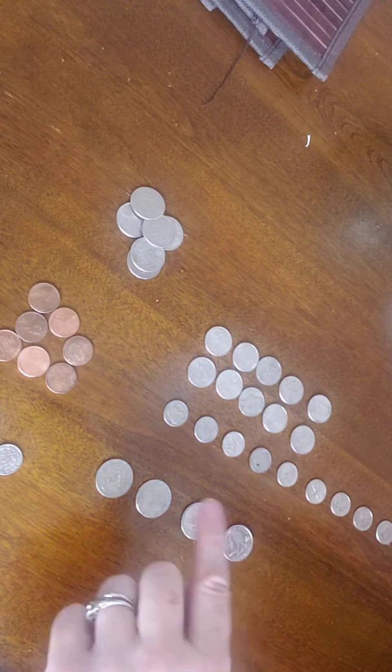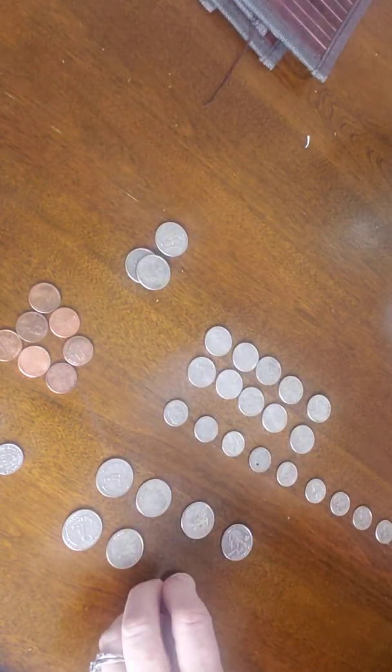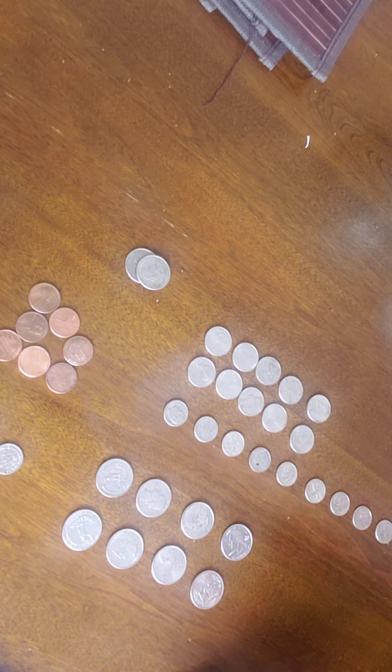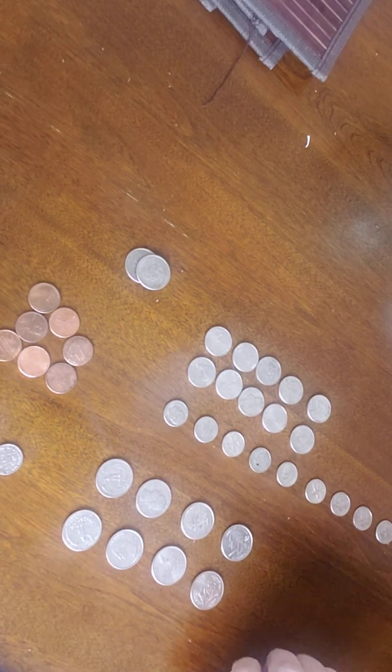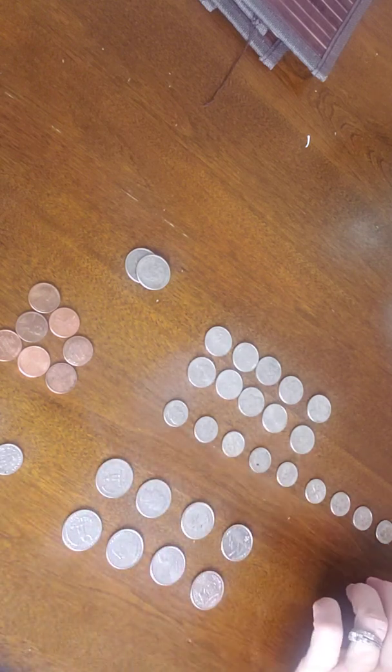Then if we add it on, that would be $1, $1.25, $1.50, $1.75, $2. So that's the first step in learning how to count money, is learning how to count each coin, skip counting with each coin to make sure that you have that amount straight.